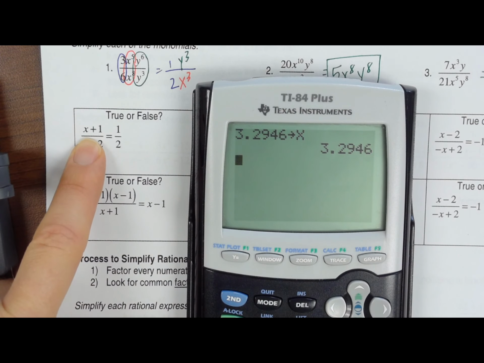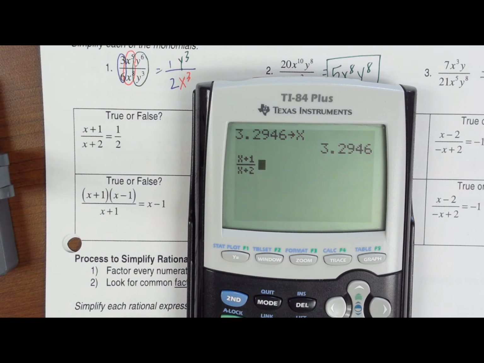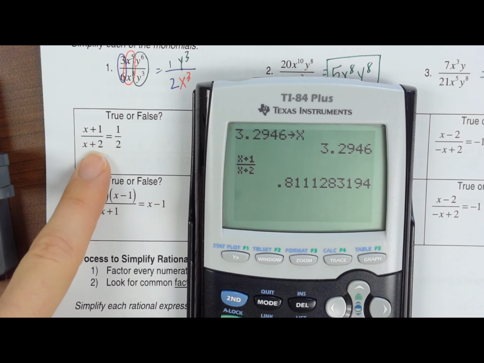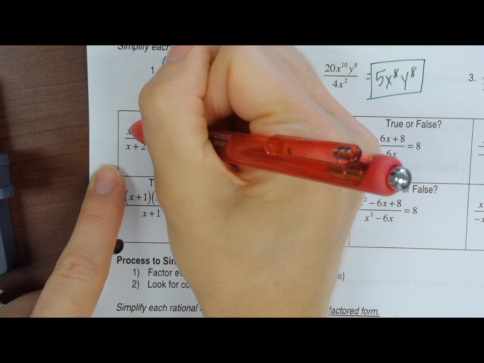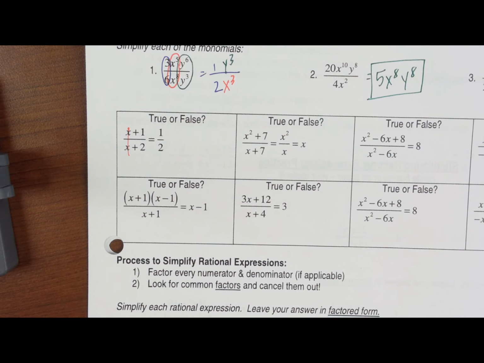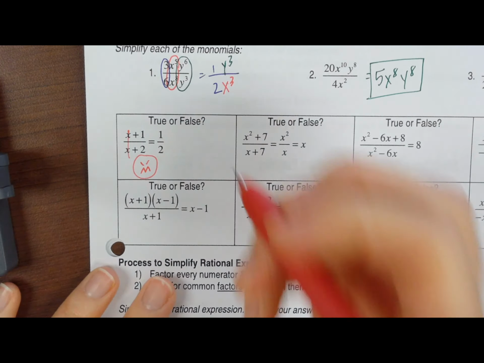So to check this, you're going to type in the left side, which is x plus 1 over x plus 2. If I hit enter and it gives me 1/2, then I know that I'm allowed to cancel like that. That is not 1/2. Depending, you may have chosen a different number for x, but regardless, we can confidently say that this is false. But I think in certain situations, people might be tempted to go, ooh, x's, cancel them out, and now we just have 1/2. That's super bad, like real bad. So don't do this. Okay, so this is a false statement.